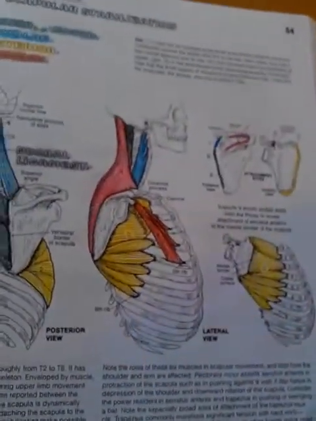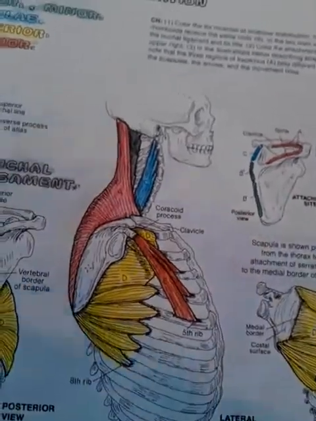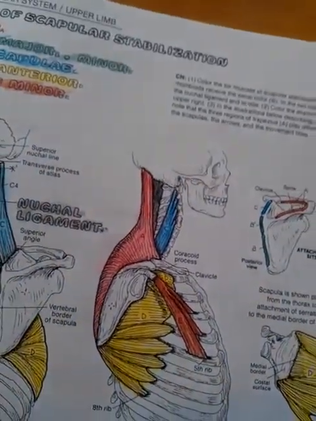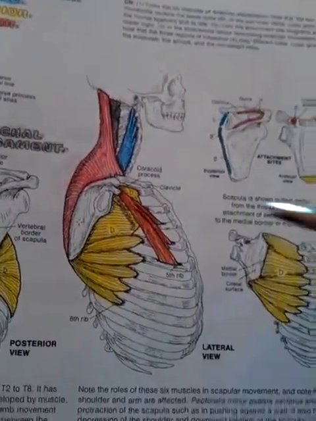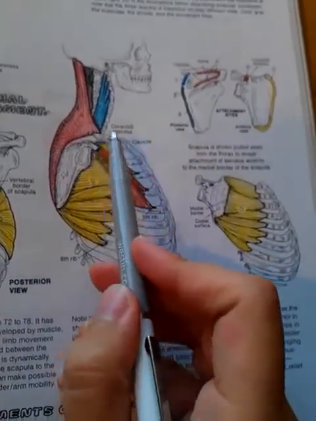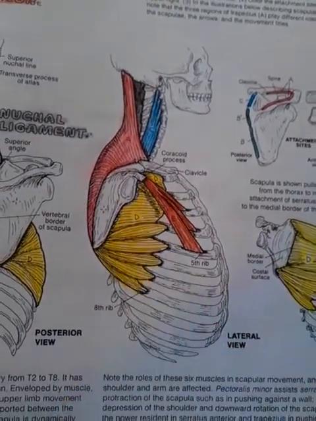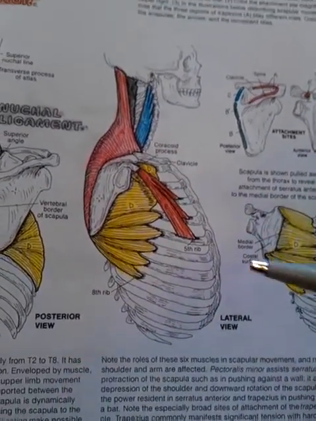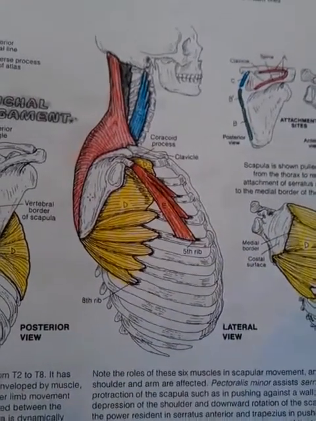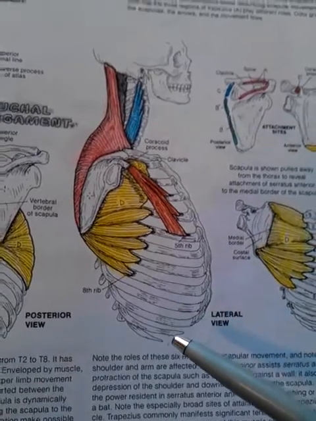Then we have the pectoralis minor, which originates on the 3rd to 5th rib and inserts on the coracoid process of the scapula. It is innervated also by pectoral nerves, and the function is adduction of the arm.